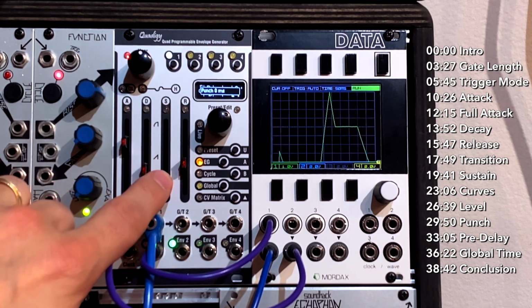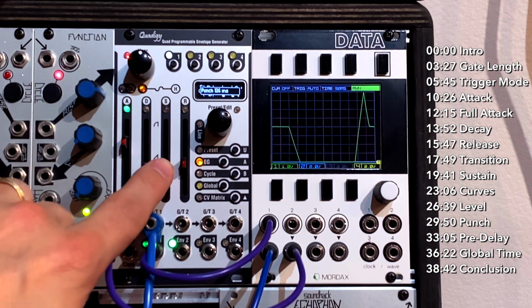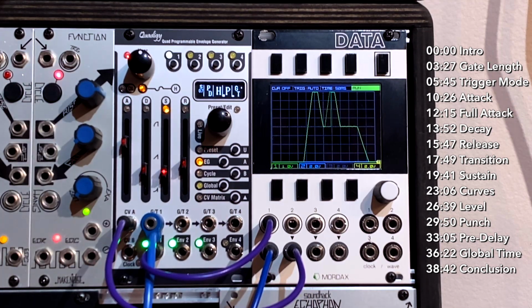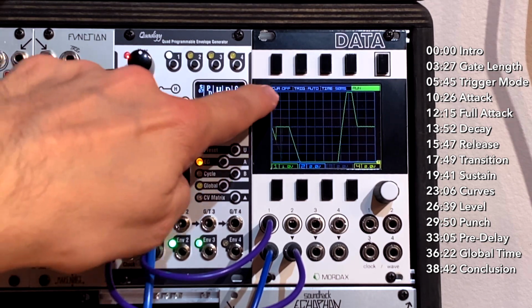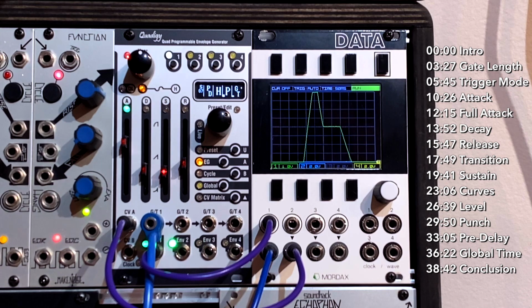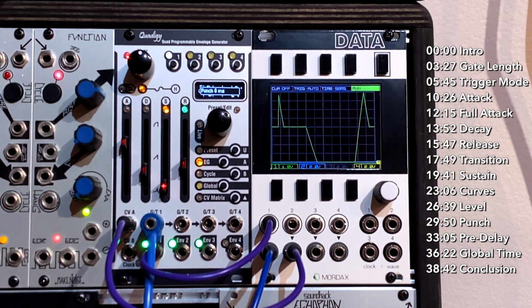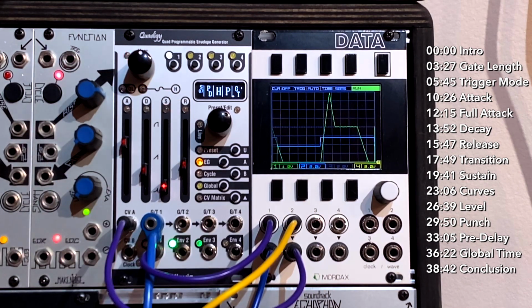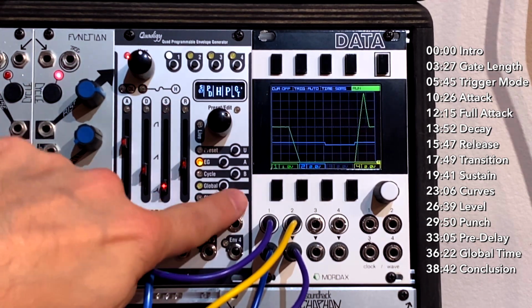I'll bring it back down to 0 where it starts out. So we're getting a nice burst of harmonics in our current patch by extending that segment between attack and decay. So just like all these other parameters, this gives us some more expressive capabilities.